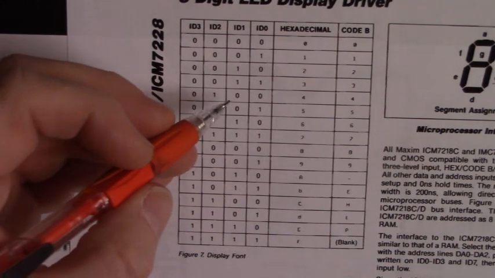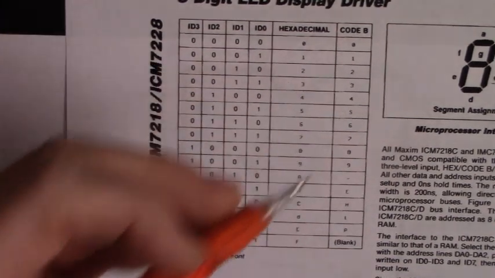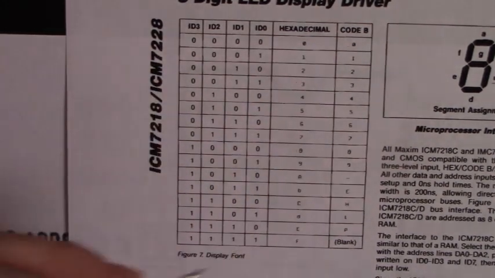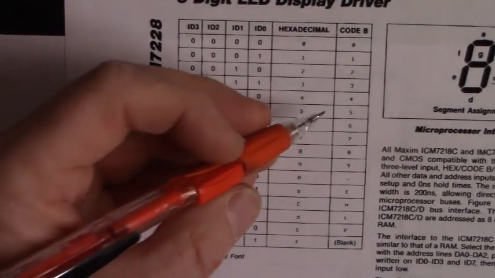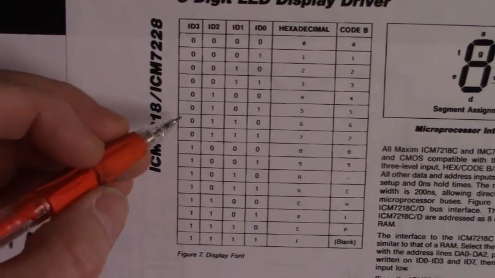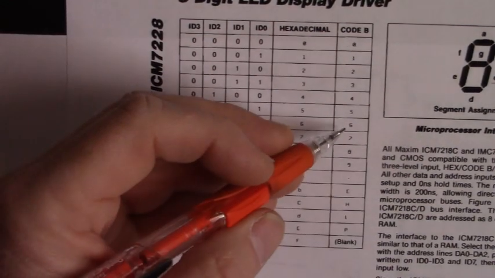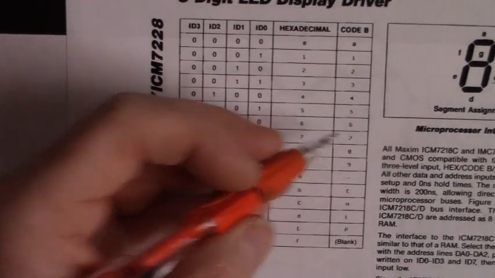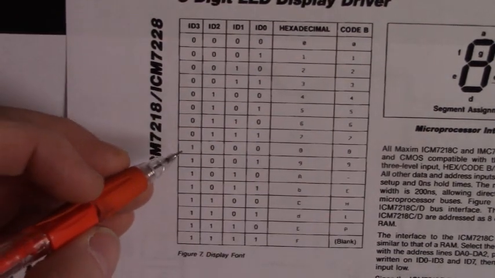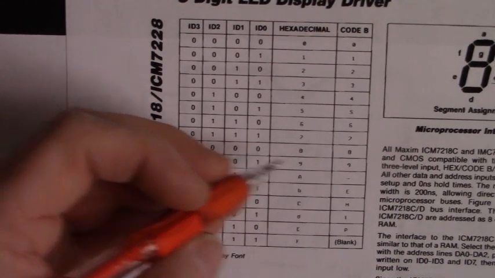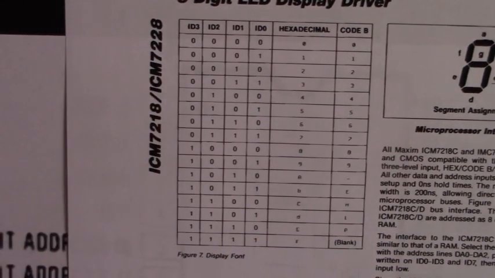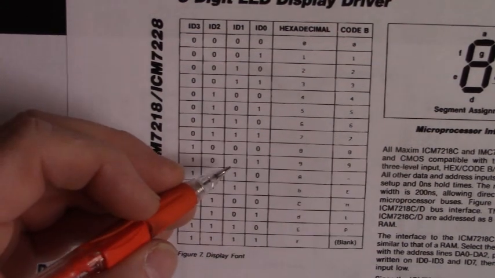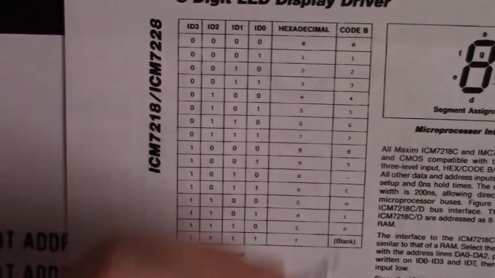We have 0, 1, 0, 0, we have a 4 displayed. 0, 1, 0, 1, 5 is displayed on that selected 7-segment display. 0, 1, 1, 0, 6 is displayed. 0, 1, 1, 1, 7 is displayed. 1, 0, 0, 0, an 8 is displayed on the selected 7-segment display. 1, 0, 0, 1, a 9.